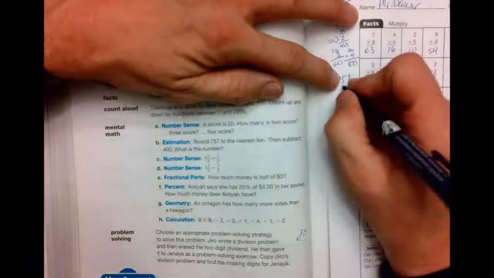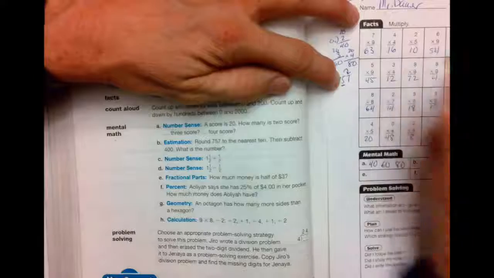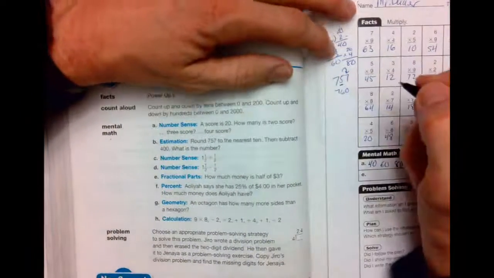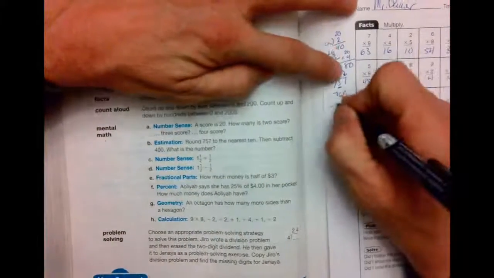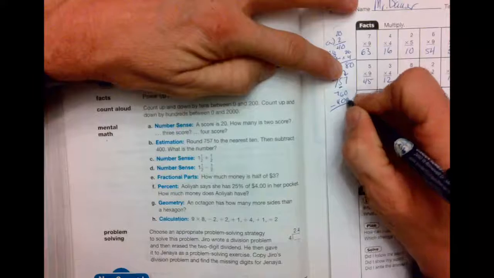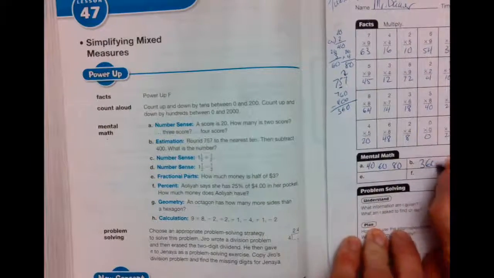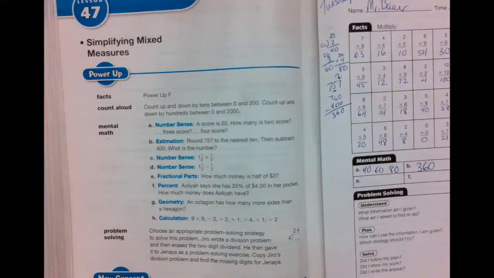Underline 5 and look back at the 7. 1 through 4, I don't get no more. 5 through 9, go up. It's a 7, so it tells the 5, go up to a 6. The 7 turns into a 0. And then bring down the 7. And then you're going to subtract 400. And we get 360.